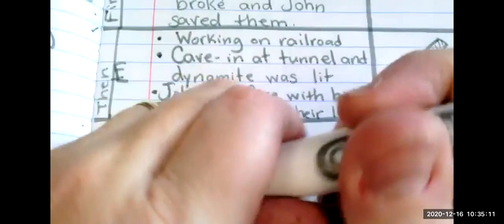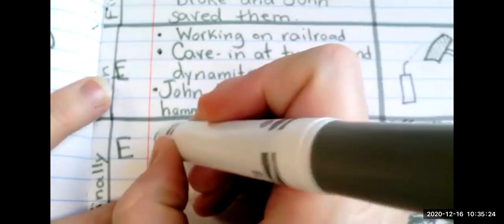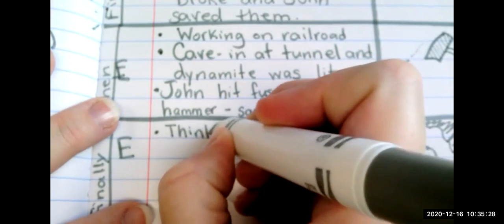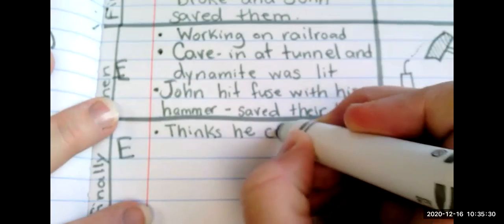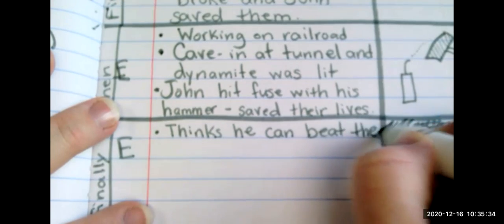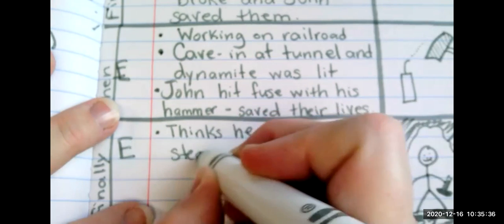So we need to say that in the last event, he thought that he could beat the steam engine. Isn't that the whole point of the last event of his life, that he thought he could beat it, so he worked really hard? So we need to put that on there, that he thought he could beat the steam engine.